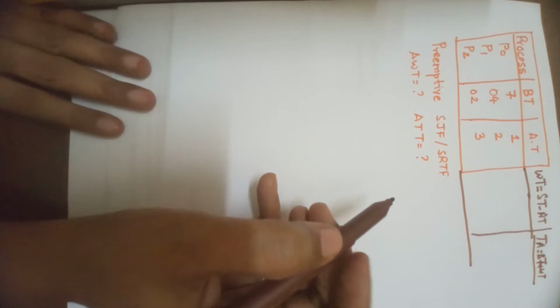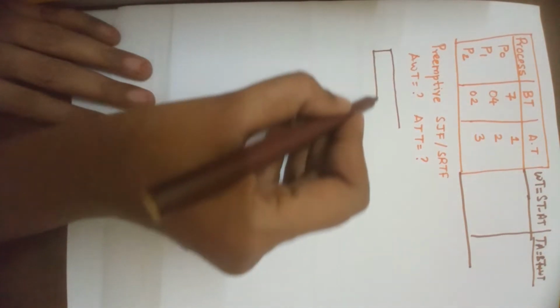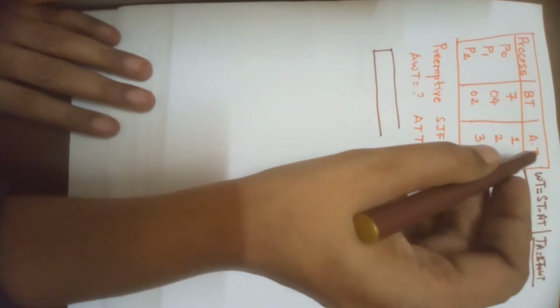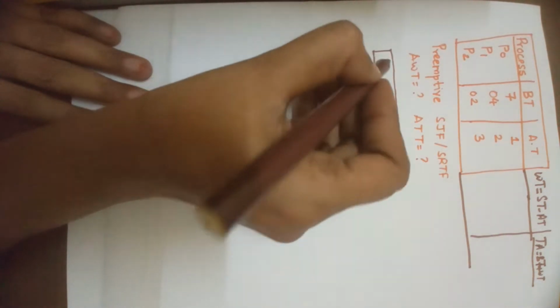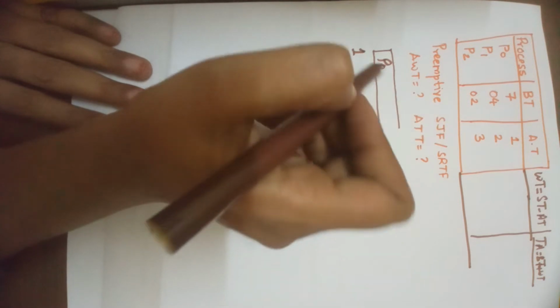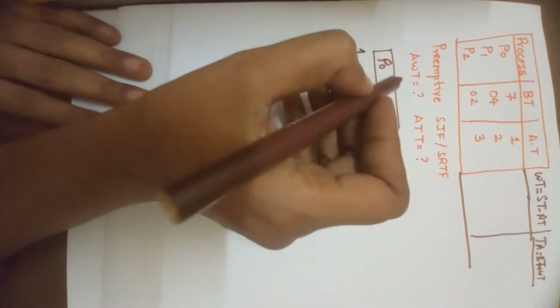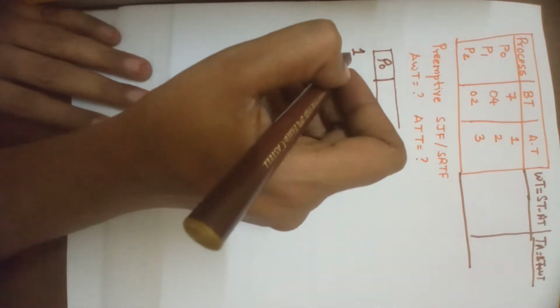Now, first of all, we will go for the Gantt chart. Whatever arrival time is given, we are going to consider that. P0 is the first process that has entered the queue, so the chance will be given to P0 to execute. As this is preemptive, we will go one slot by one slot, so P0 will be executed for only one time slot.